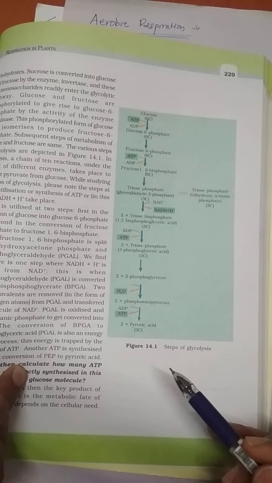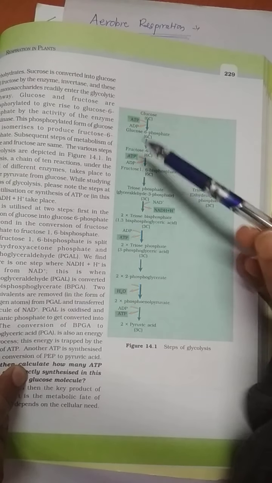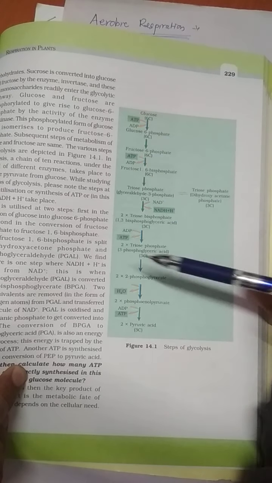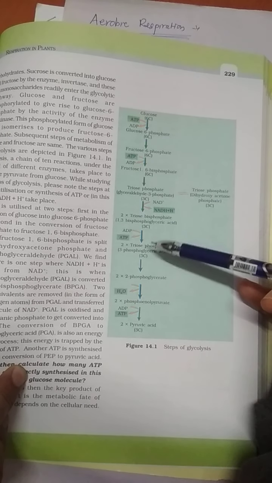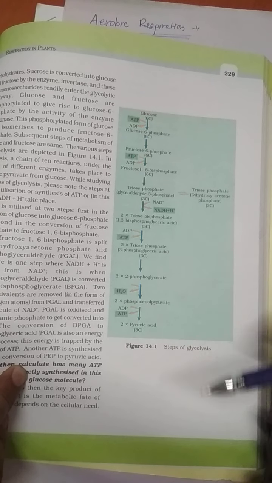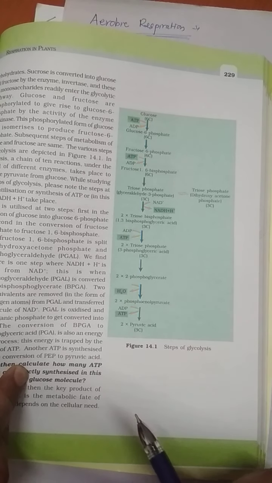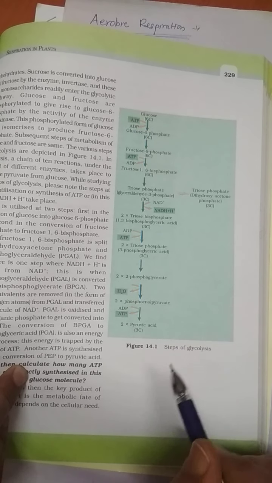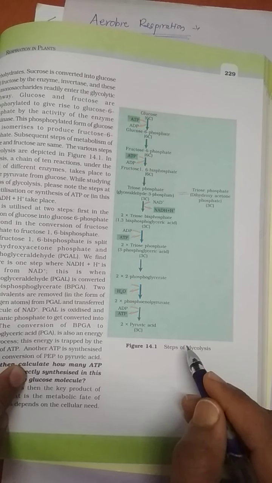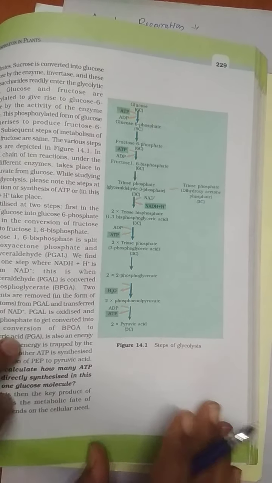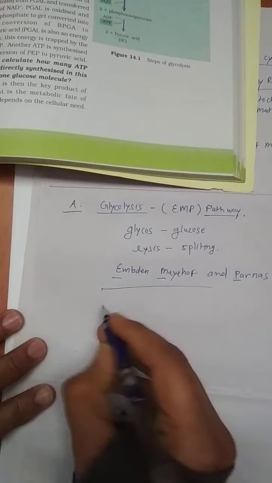During this process, 4 molecules of ATP are produced and 2 are utilized, and thus there is a net gain of 2 ATP molecules.